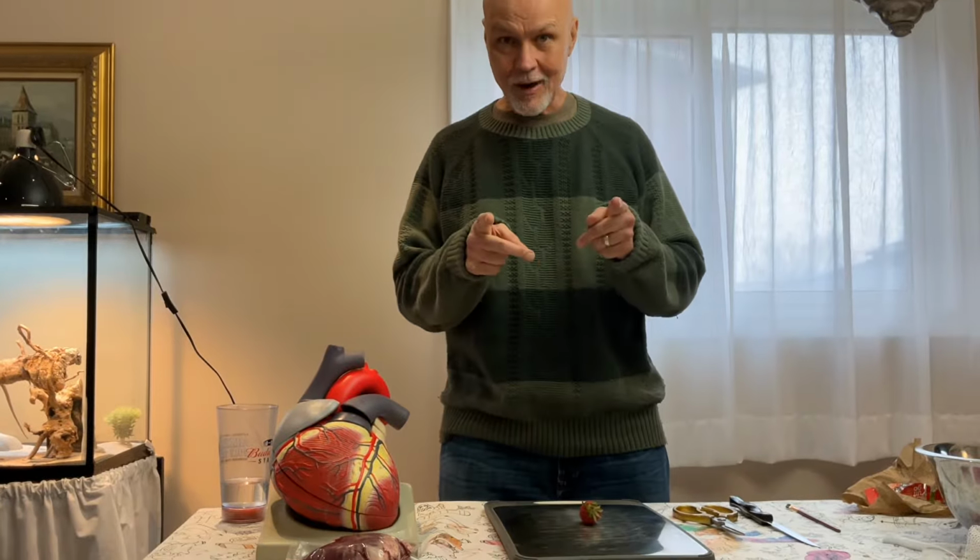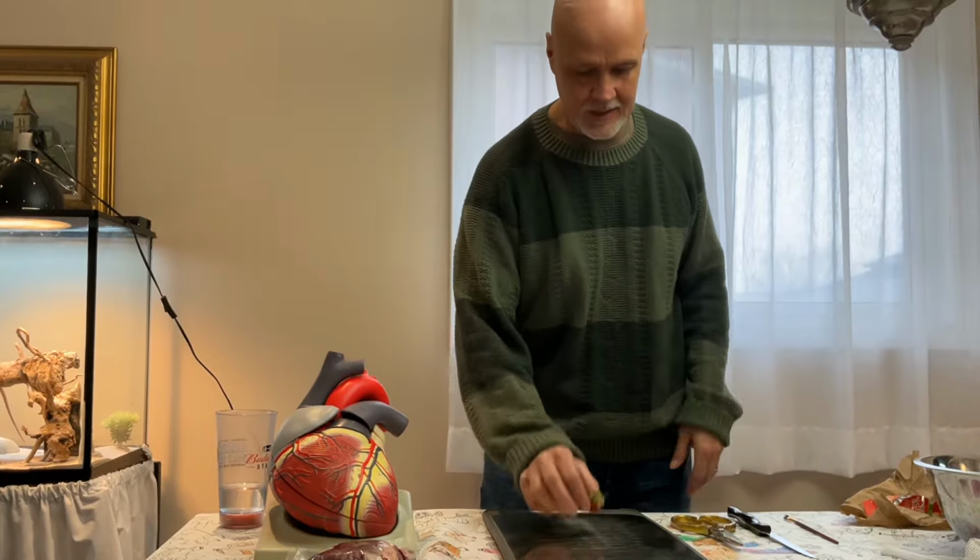Okay, now the next model of the heart I'd like to talk to you about is one of these. And I'm sure you've seen one of these delicious things before. And you might recognize this as a strawberry. But that's not a really great name to describe what it is because it doesn't look like a straw, does it? But do you know what it does look like? It looks like a heart.